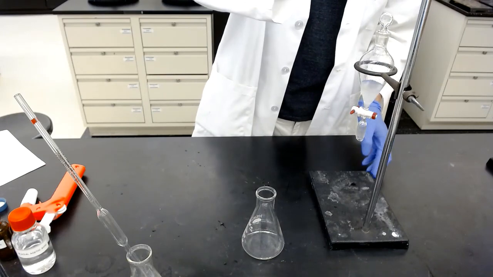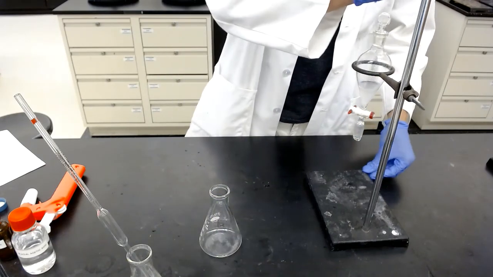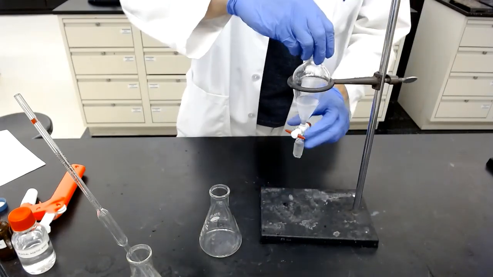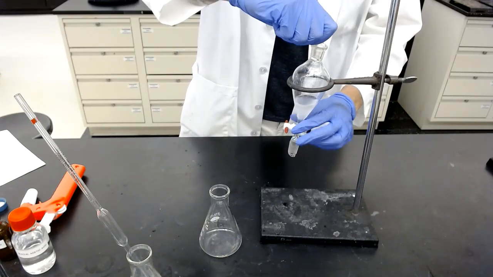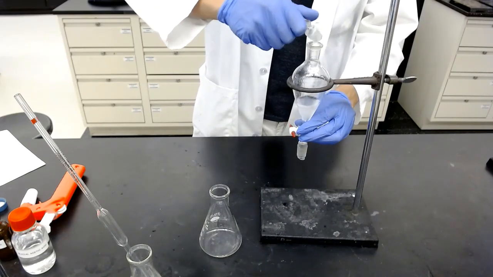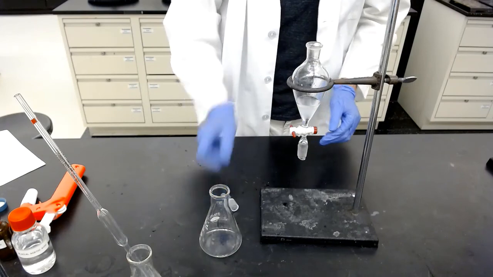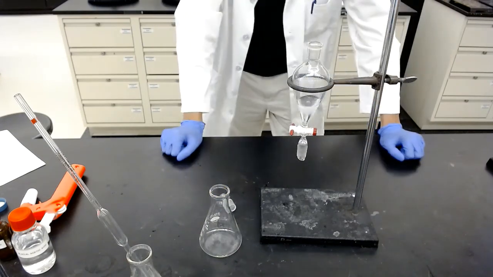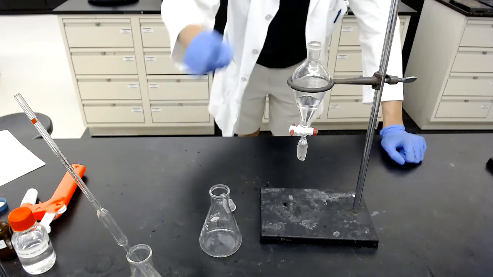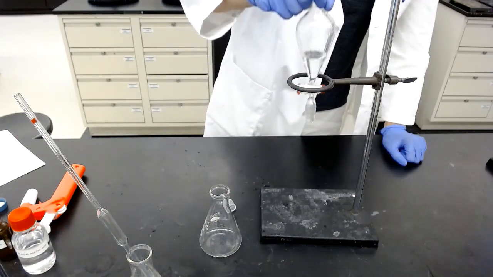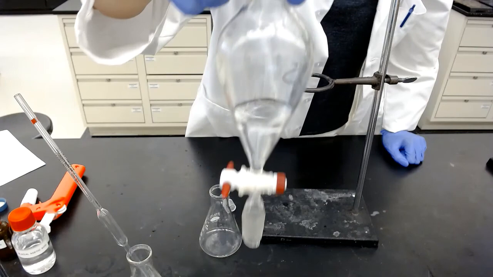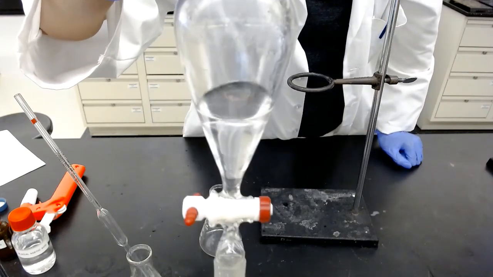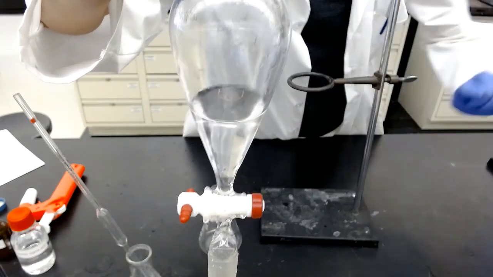Let it settle down. All right, I think maybe go this way, make it look better for you guys. All right, take the stopper away. Now you just have to wait. You can do a little swirling to facilitate the 2 layers forming. All right, it's pretty fast. So now I'll bring this closer. As you can see, it's a little hard to see. Yeah, but there are 2 layers, right?